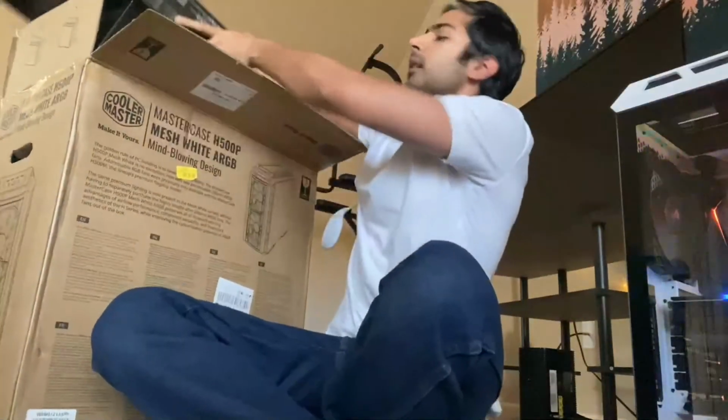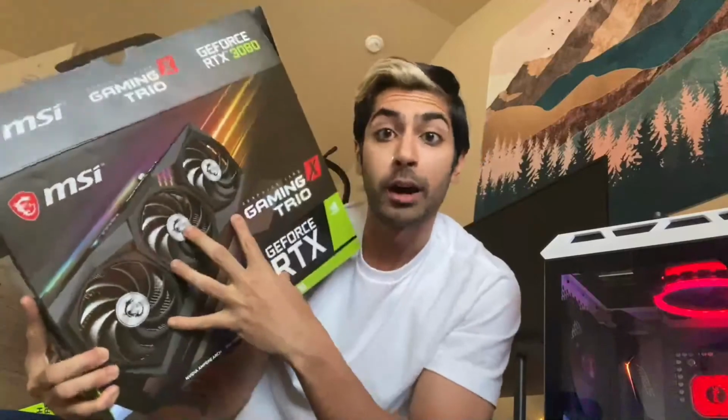So this is my new PC. It's got that RTX 3080 GPU. This RTX 3080 is really hard to find. In fact, let me just show you each of these components one by one, all right? So the first component is this RTX 3080 GPU. And this is sold out everywhere online.